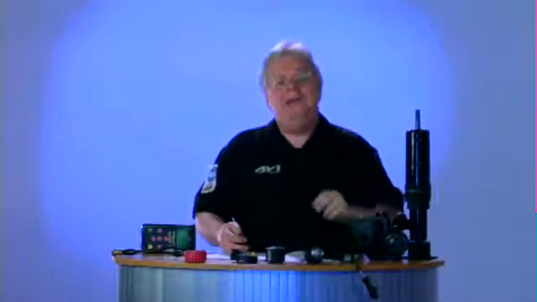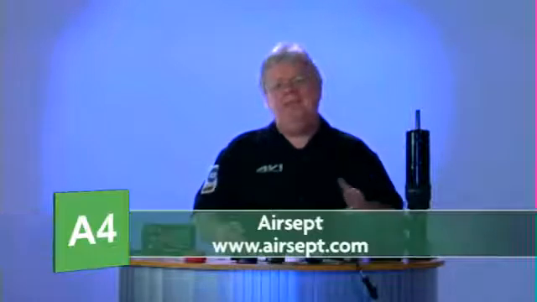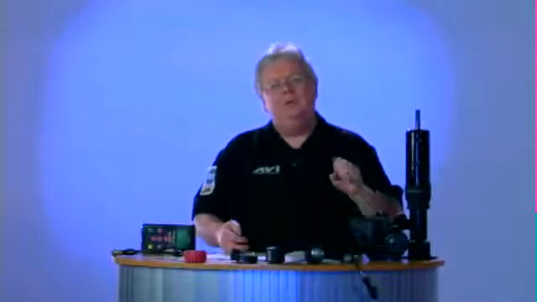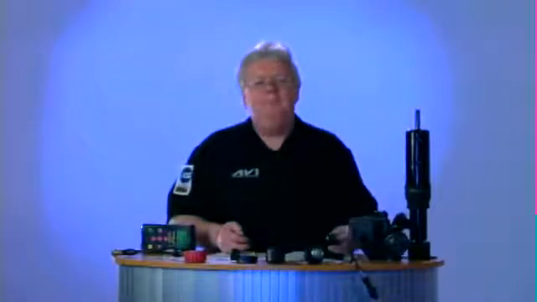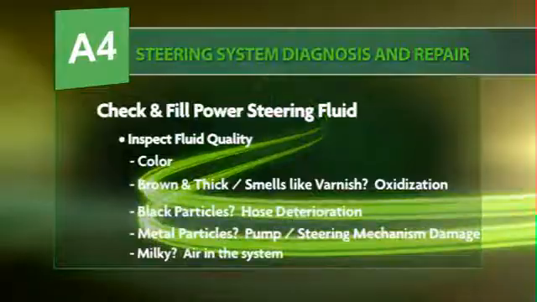So you might look into that if you're having repeat comebacks for power steering problems at your shop. Look into AirSept, A-I-R-S-E-P-T, on the web. Find out where you can find these magnetic filters. It's a really neat little idea. Now also, if the fluid looks milky, you may have air in the system.